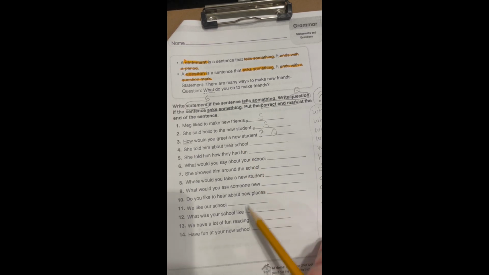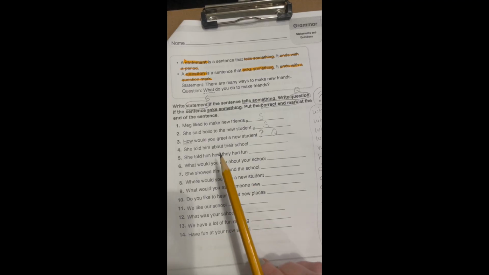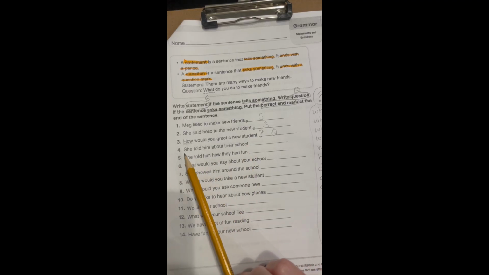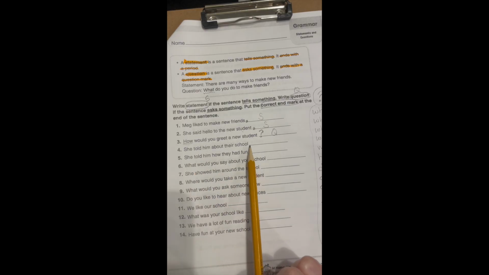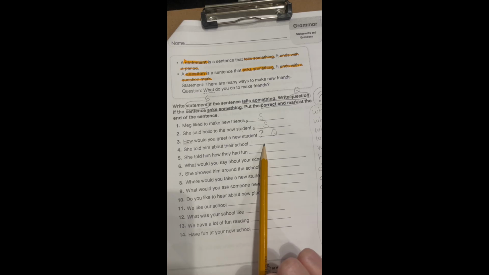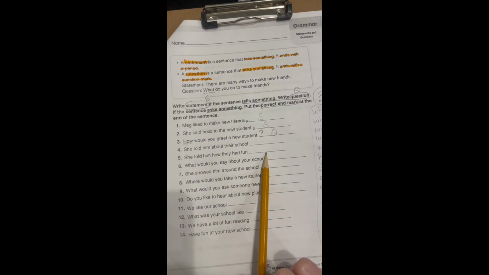All right, you will complete the rest on your own, but I will read these to you. So we're on number 4. She told him about their school. Make sure you put an end mark and an S or a Q. Number 5, she told him how they had fun. Put your end mark and your letter. Number 6, what would you say about your school? Put your end mark and your letter. Number 7, she showed him around the school.